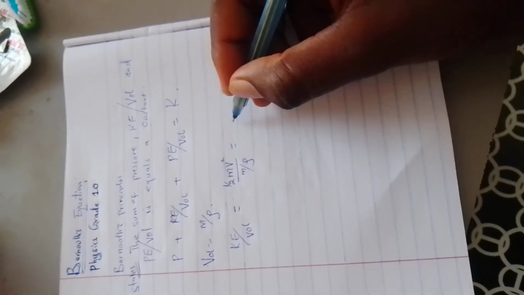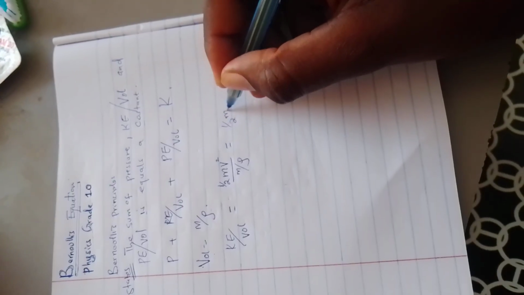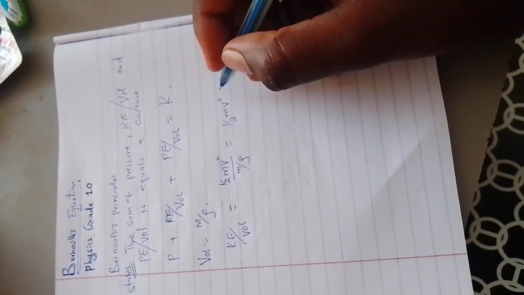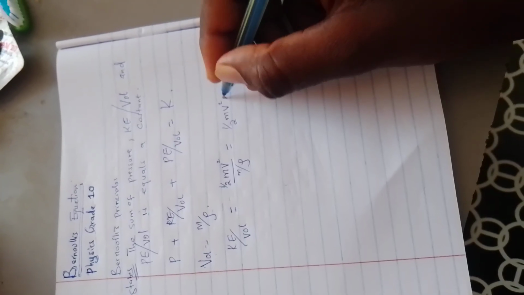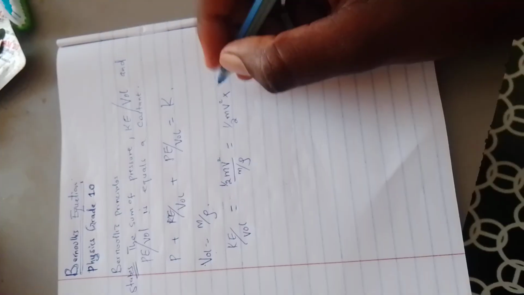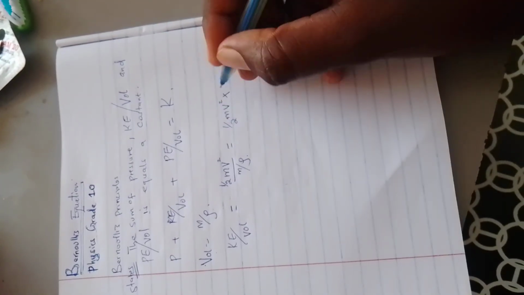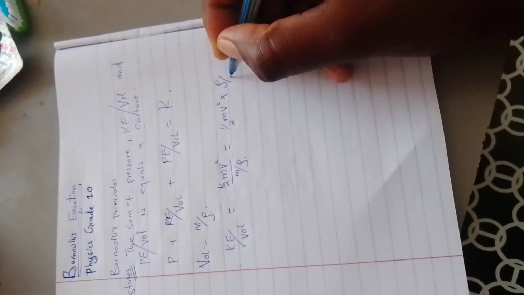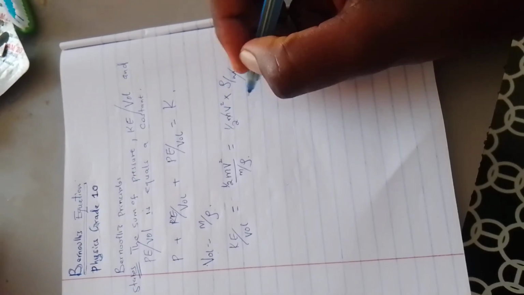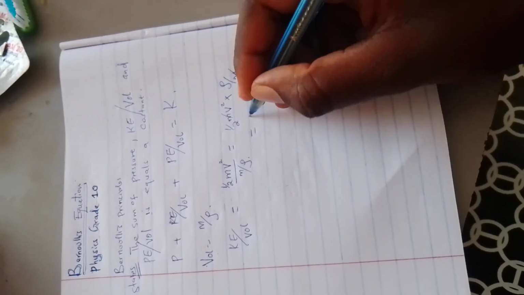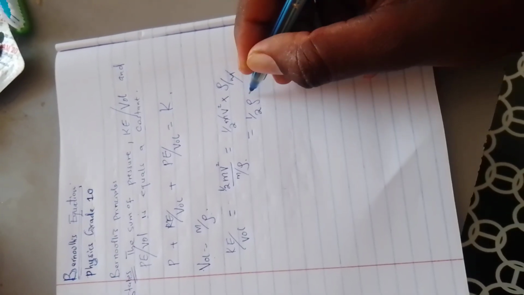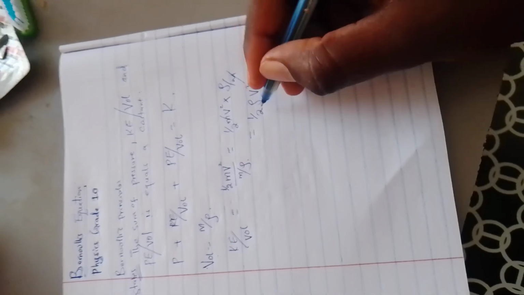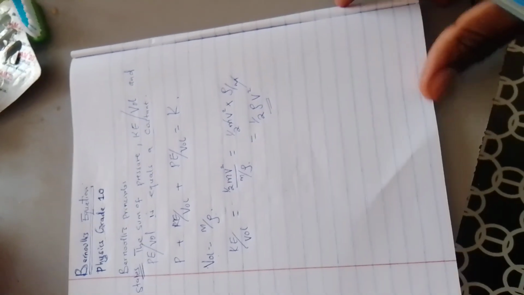This is the same as half mv squared multiplied by the reciprocal, which is density all over mass. The mass cancels. All this is the same as a half density v squared. That is kinetic energy per unit volume.